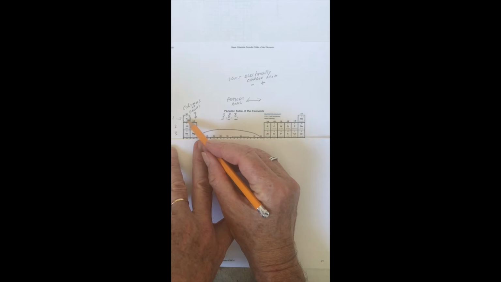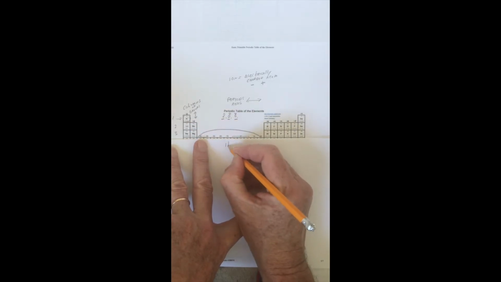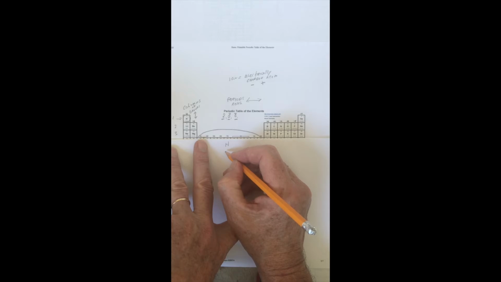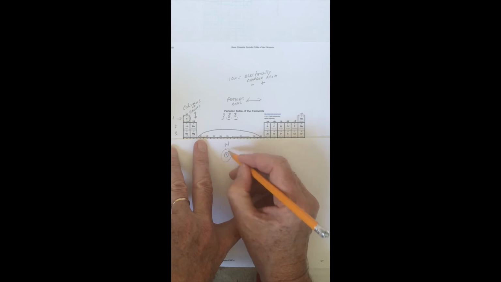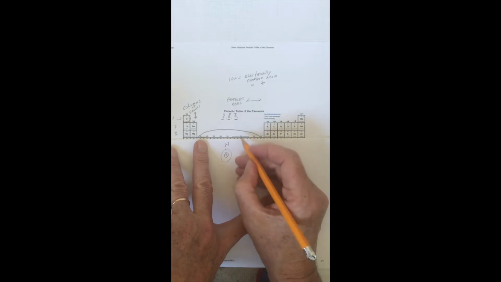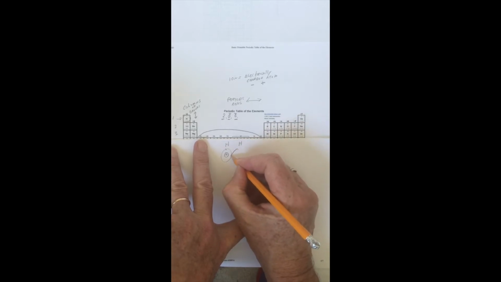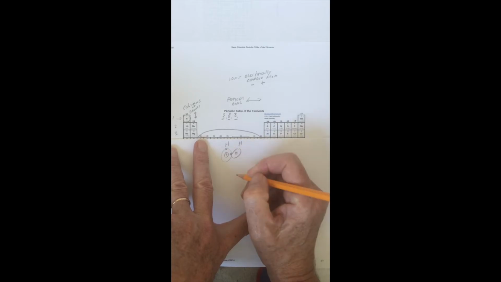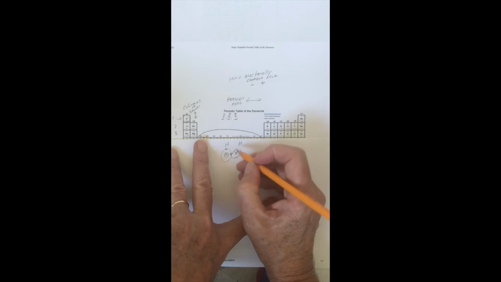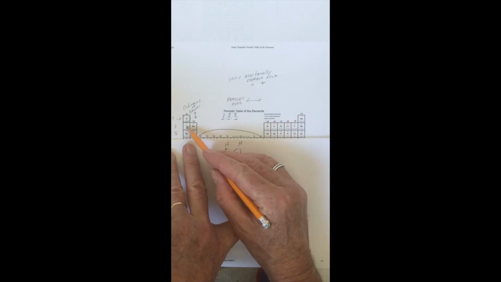Let's look at hydrogen. Hydrogen, atomic number 1. So it has 1 proton and 1 electron circling around. There's the proton in the nucleus, and here's the 1 electron flying around like this. It would like to have 2. So what it usually does is it meets another hydrogen and they share an electron. They don't even give them up, they share electrons.